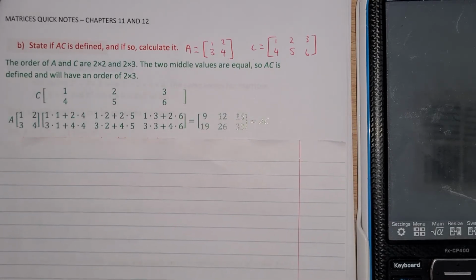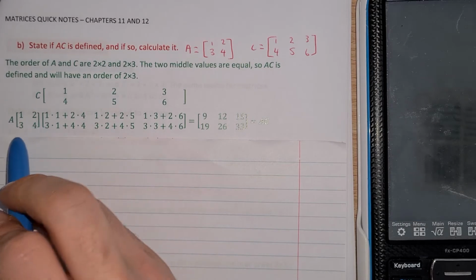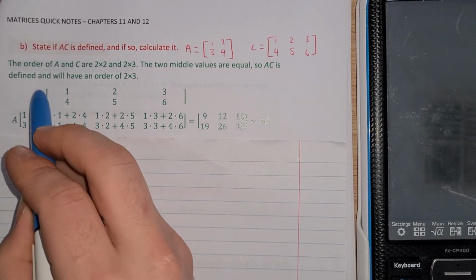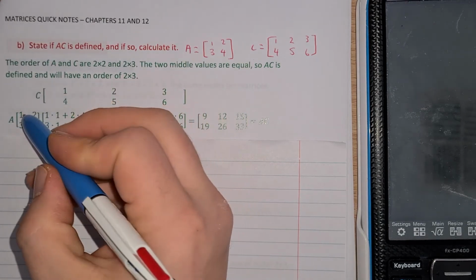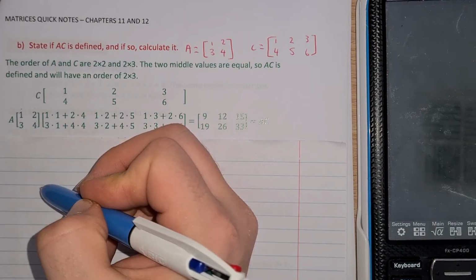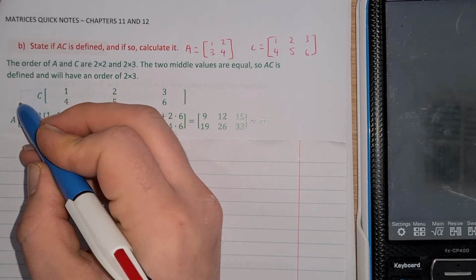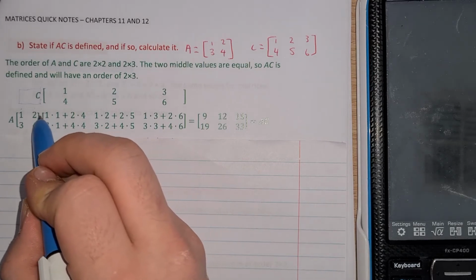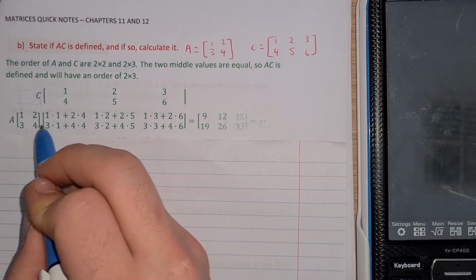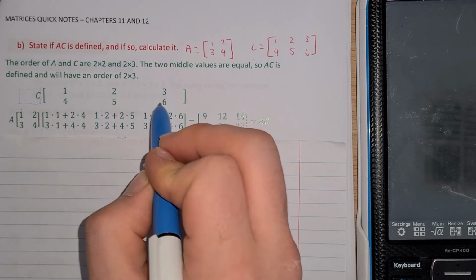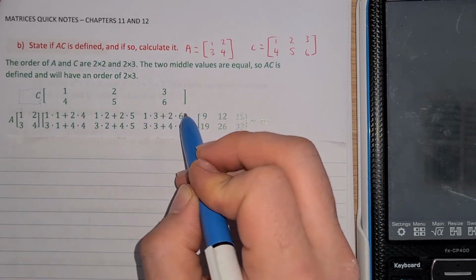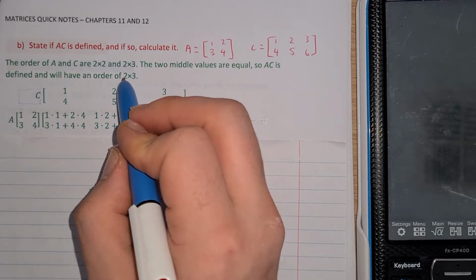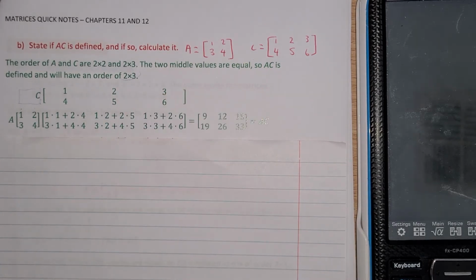Now, if we look at the setup here, we can see that when you set up A and C like this, the top left corner is a square because we've got 2 columns and 2 rows. So that would have told us that it's defined, and we could have got the order by looking at this sort of intersection. So 2 rows of A and 3 columns of C. So AC in this bottom right box is a 2 by 3 matrix. So that would have also given us the order of AC.